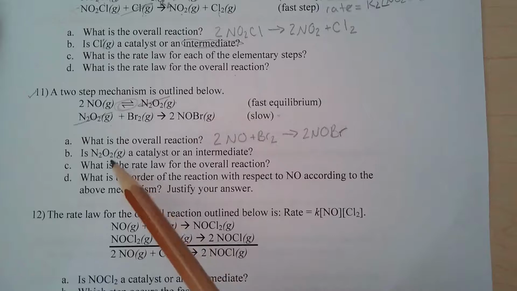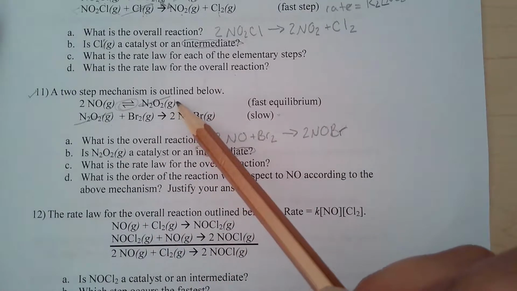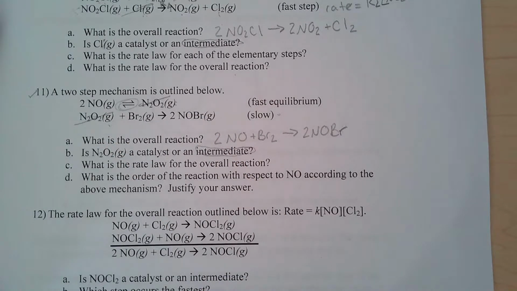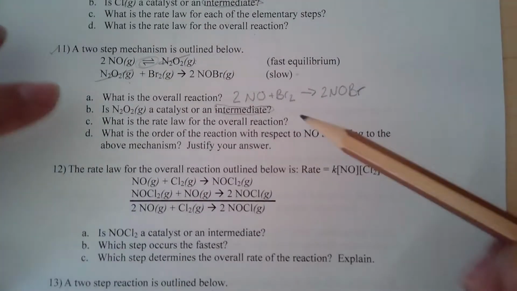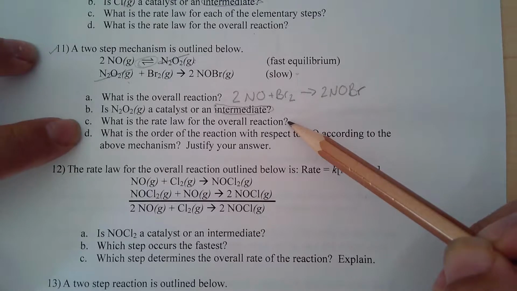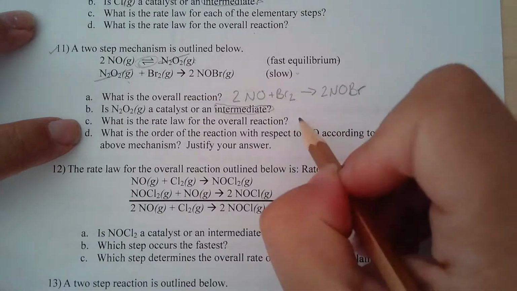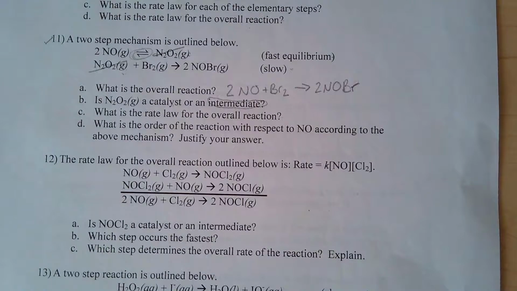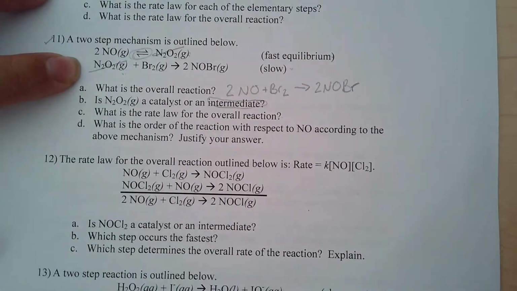All right, is N2O2 a catalyst or an intermediate? Again, we're dealing with an intermediate. Product in step 1, reactant, and completely used up in step 2. Okay, it's produced and consumed by the reaction. The rate law, now it's just asking for the rate law of the overall reaction, so we don't even have to do the rate law for the equilibrium. We can just say rate law for the overall reaction.